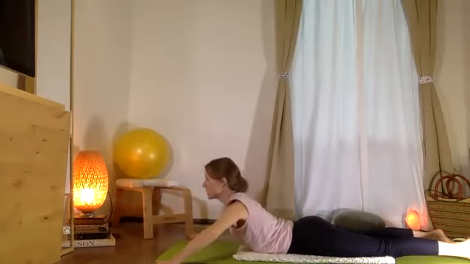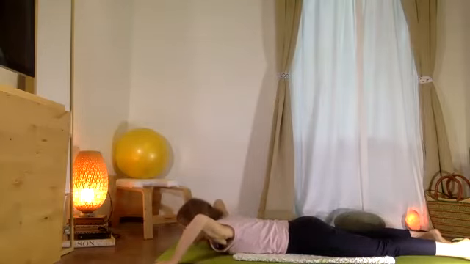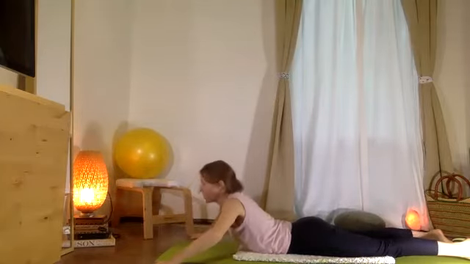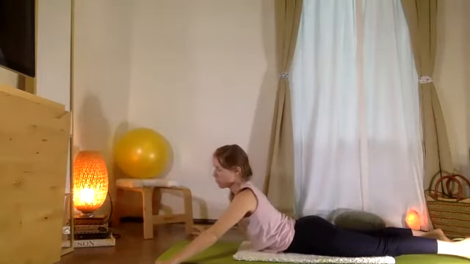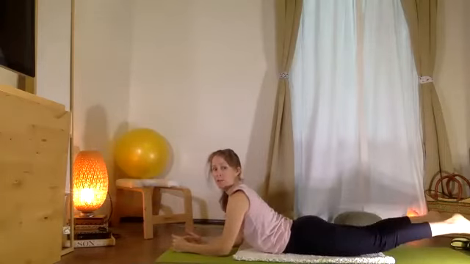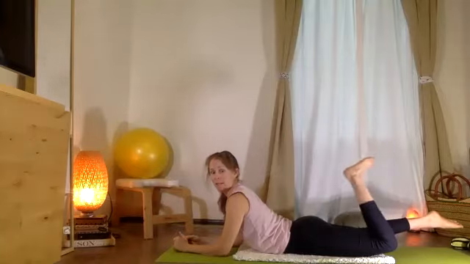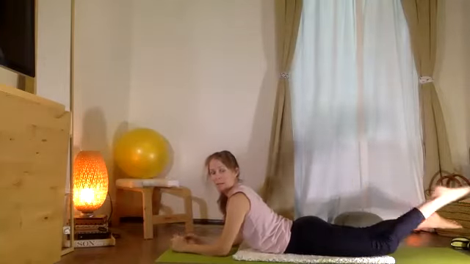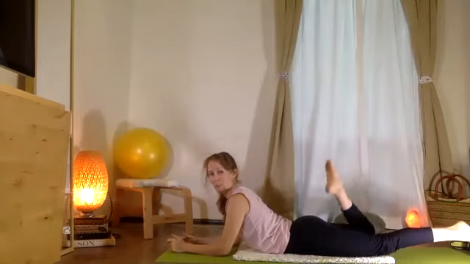Let's come down slowly, slowly, slowly, 2, 3, and exhale, lift up, 3, 2, 1. Good. So now pause. Walk your right elbow in, your left elbow in. Lift your 2 legs off of the floor. Then with your right leg, you're going to flex, flex, point, point. Inhale, reach, extend out. Left leg, flex, flex, point, point.